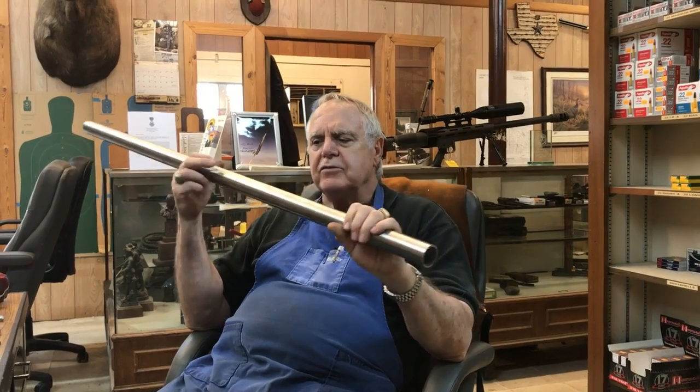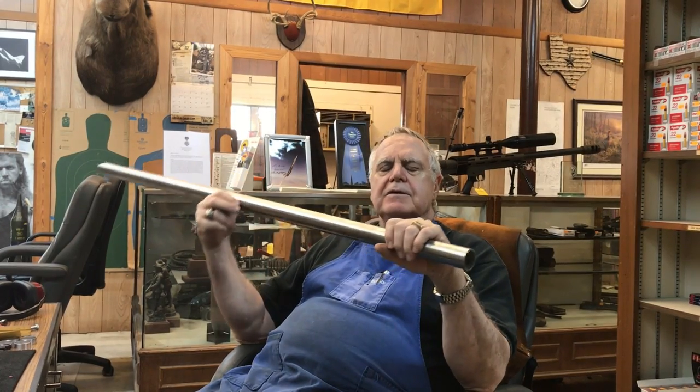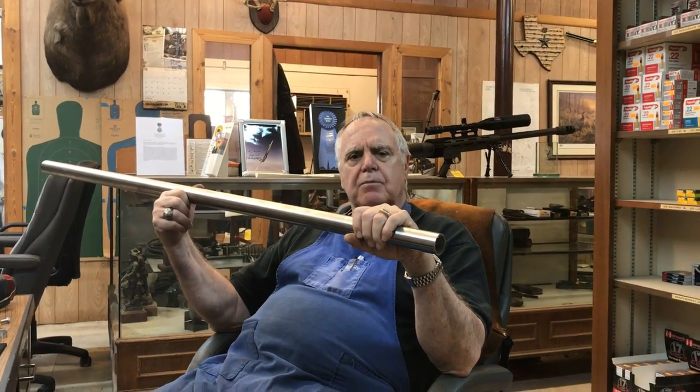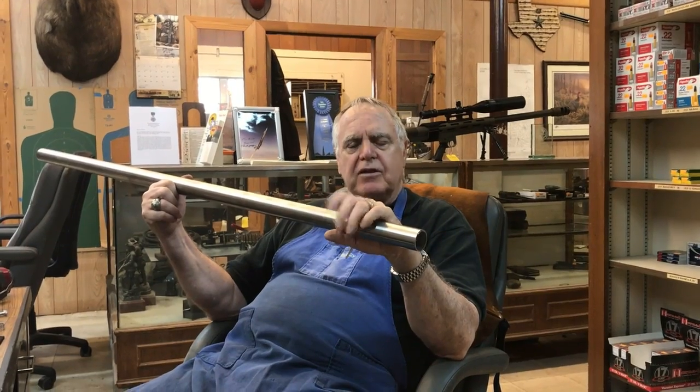Now what a suppressor does, basically, is it's a muffler. It captures the gas, it holds back some additional back pressure against the action, and it cools the gas, turbulates it, knocks down the flame pattern, and slows it down. So that when the bullet exits the suppressor, the velocity is below low supersonic speeds of the gas.